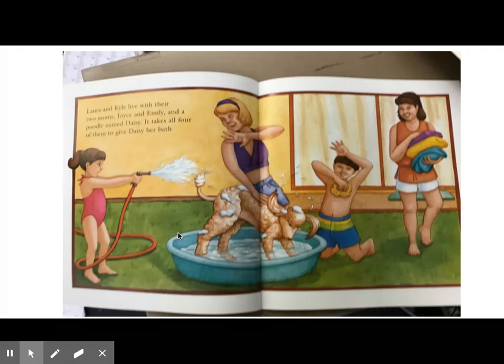In this family, I like how they're all working together to give Daisy the bath. And I know in our family, it does sometimes take all of us to give our dog a bath as well.